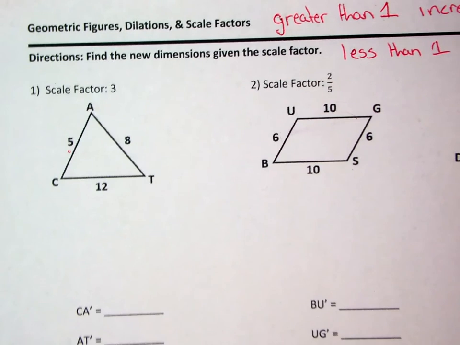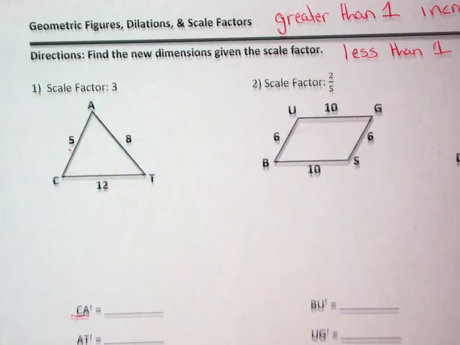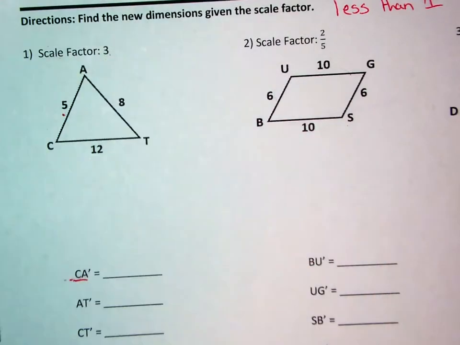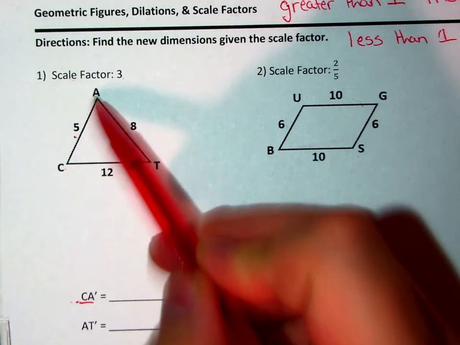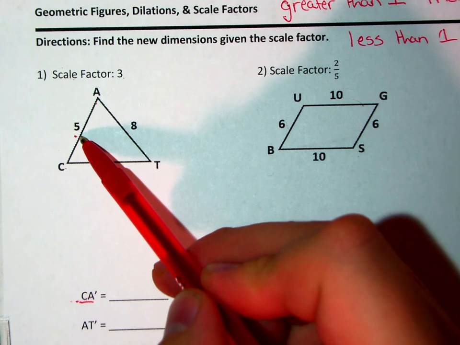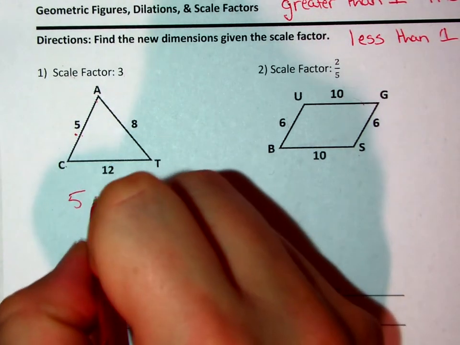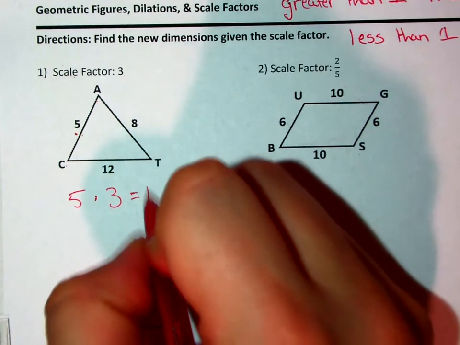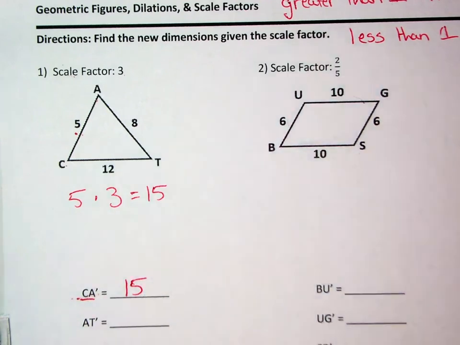So looking at sample problem number 1, I want to find the image, or the value of CA prime, after a scale factor dilation of 3 has been applied. Alright, so I need to identify where CA is on my pre-image. Its length was 5 units. 5 units times 3 equals 15. So the value of my CA prime would be 15 units.